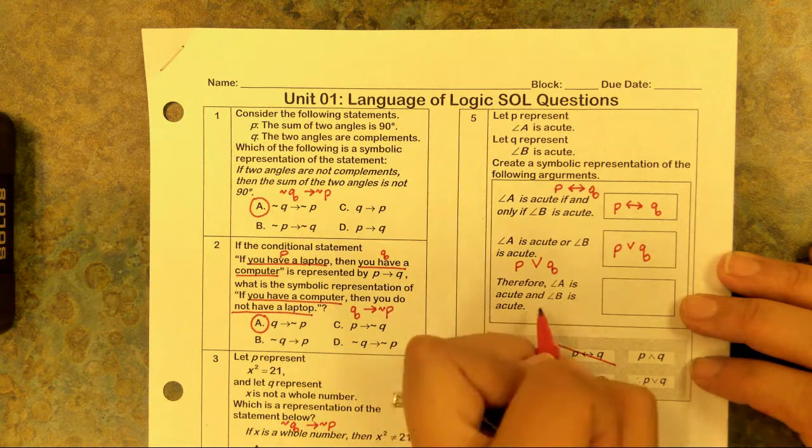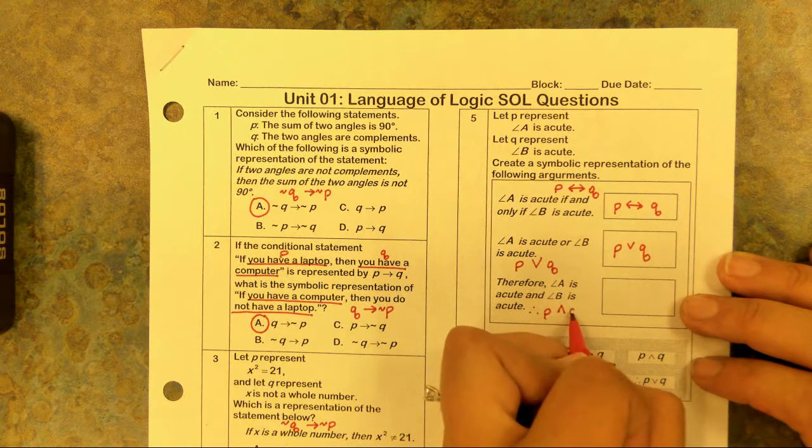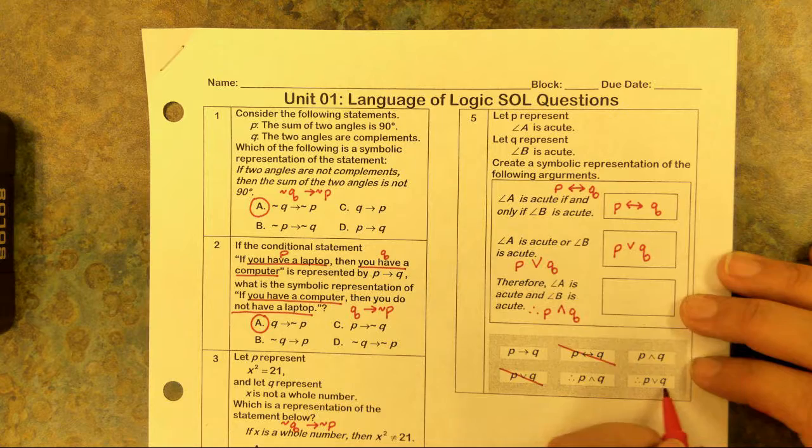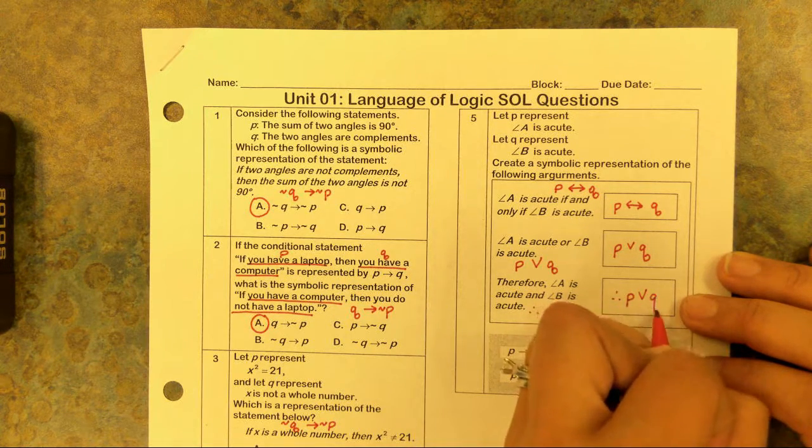Therefore, that's the 3 dots. A is acute, so that is P. And B is acute, that is Q. Which is this option right here, P or Q.